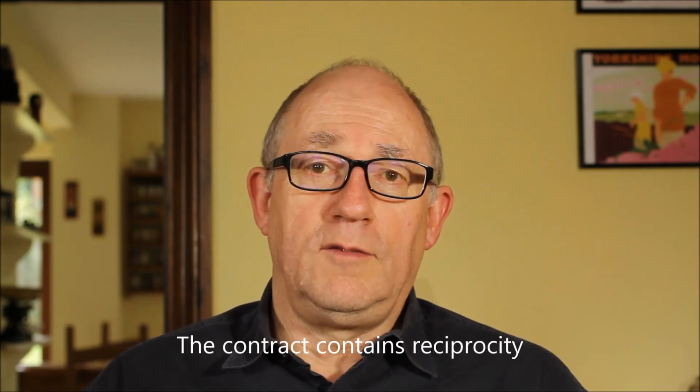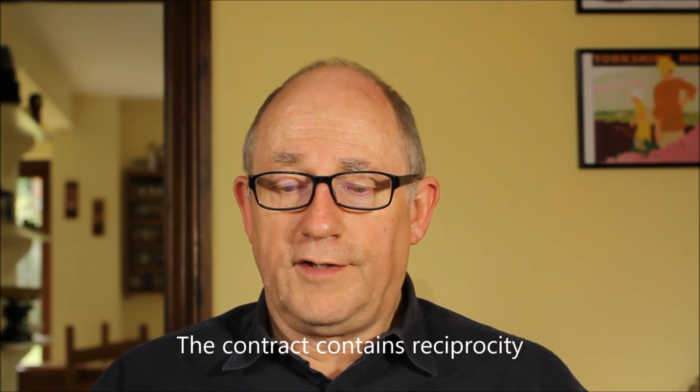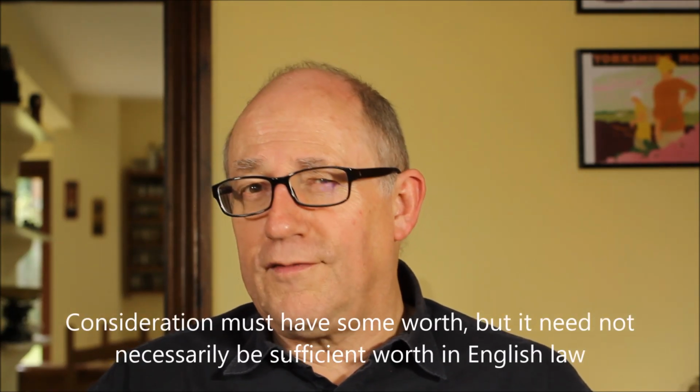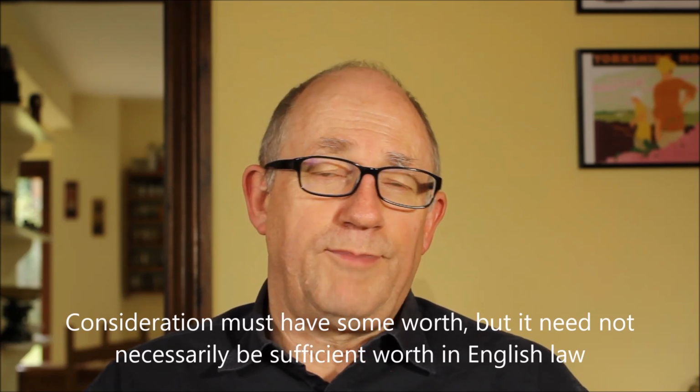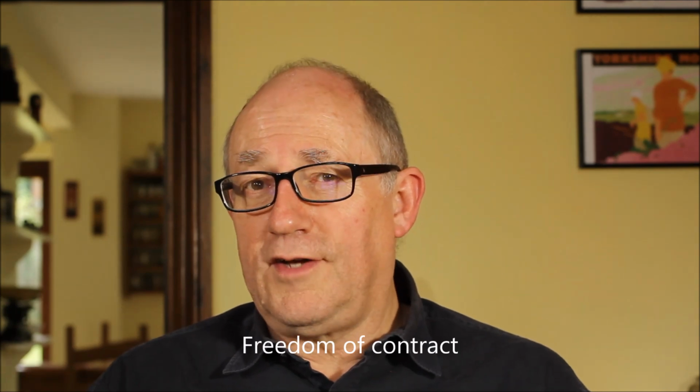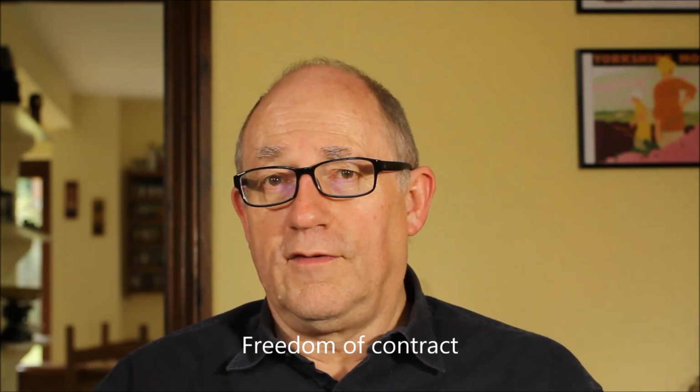In this way, the contract contains reciprocity in that each party provides something to the other. So, for example, a builder makes a building for a client and the client pays the builder for the building. So there's two-way benefits. Obviously, consideration must have some worth, but it does not necessarily have to be sufficient worth in English law, basically because of the principle of freedom of contract. In English law, the parties are free to choose the terms of their agreements, the terms of their contracts, even if those terms are uneconomic or imbalanced in some way.